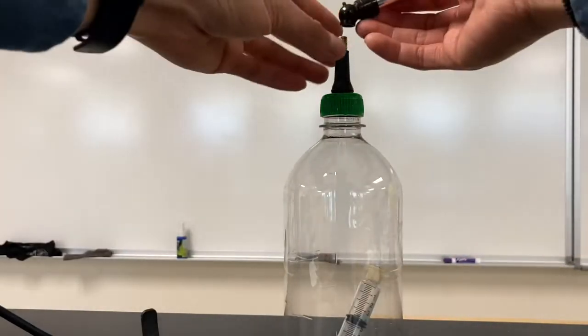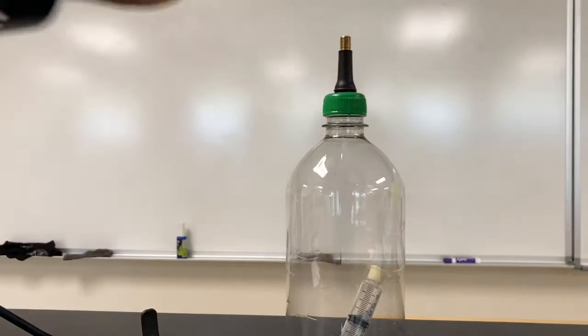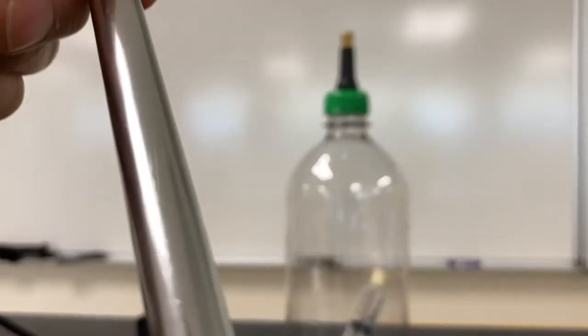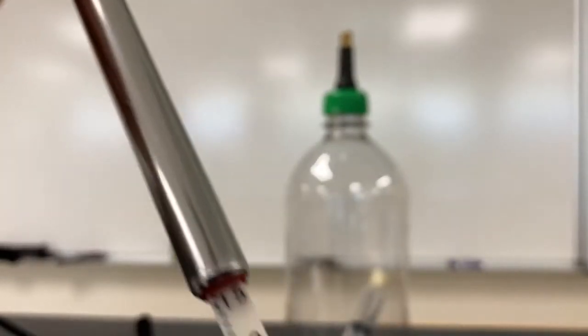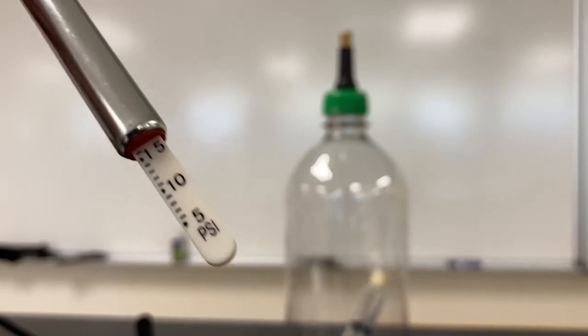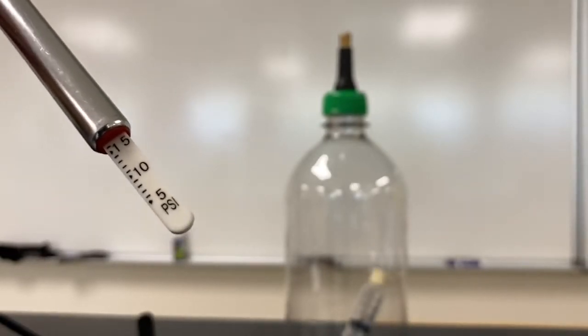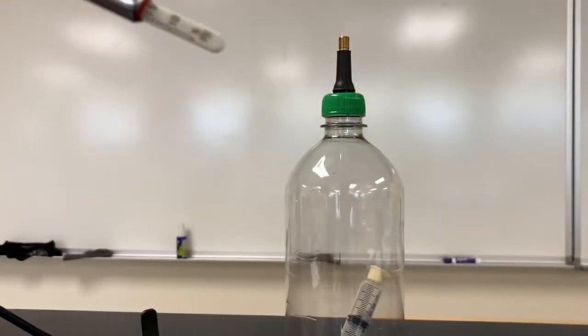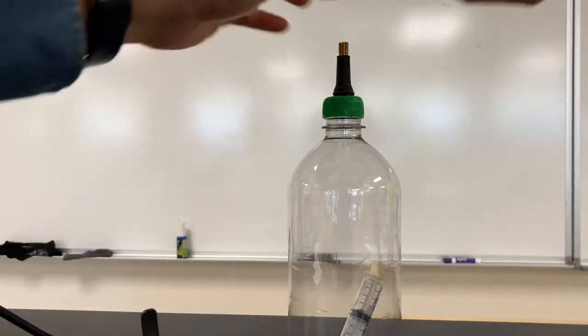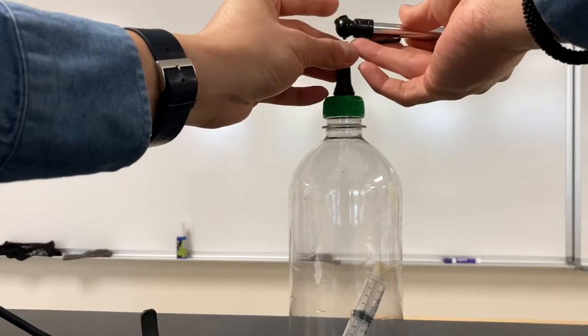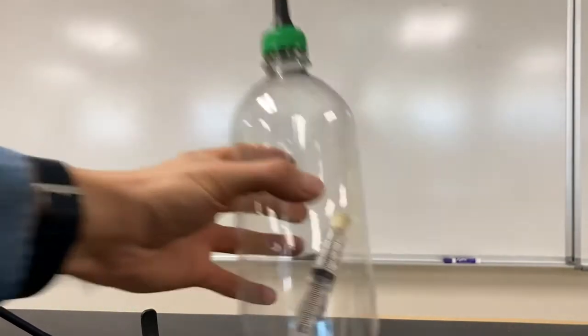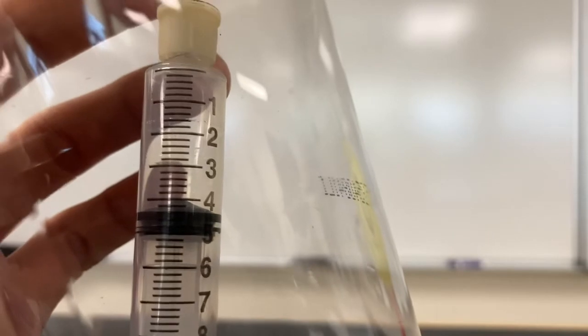And the pressure about 17 PSI. Okay, let's let out some air again. Now the volume is at 4.4 milliliters.